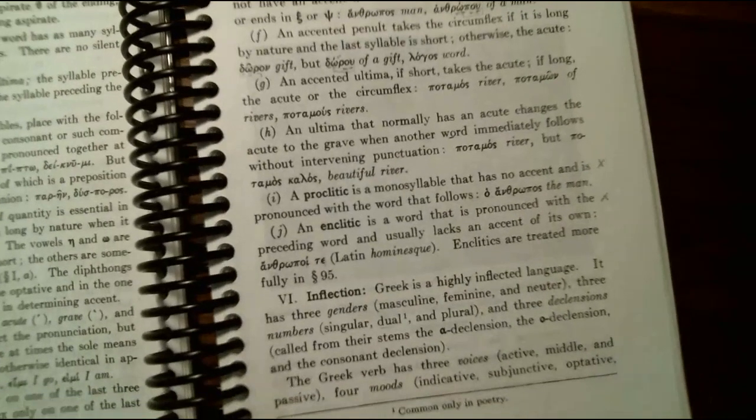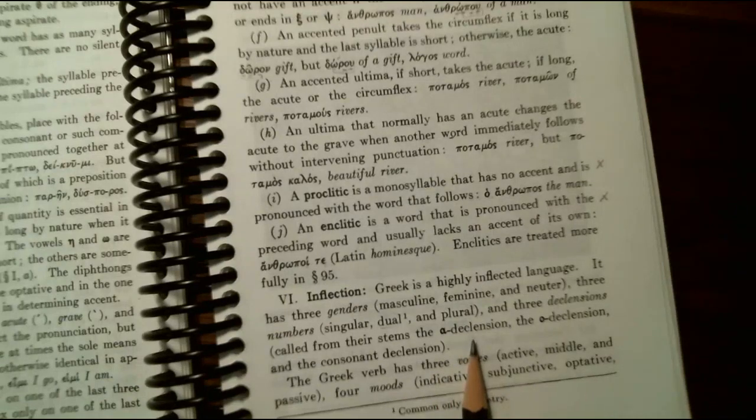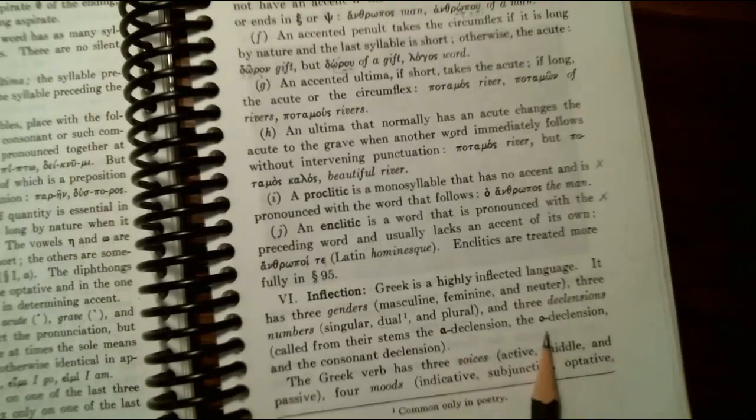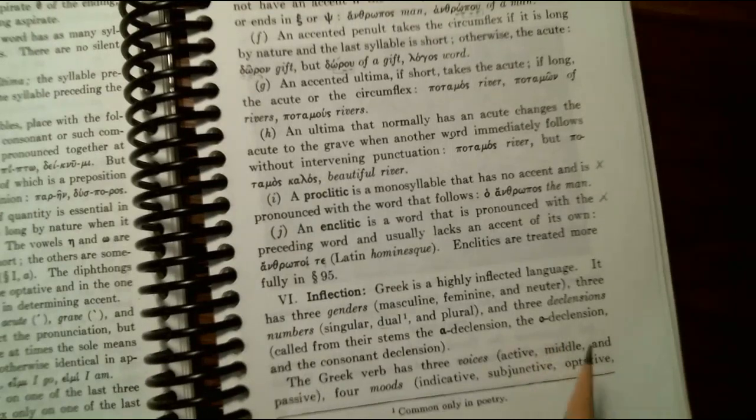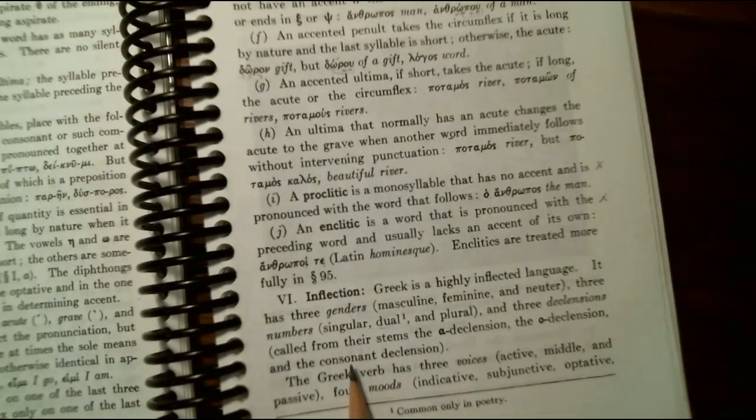And then we call them by their names: the alpha declension, which is your feminine words, the Omicron declension, which is going to be your masculine and neuter words, and then the consonant declensions. We'll get to those later on. We'll learn those last. Those are a little more complicated, but we will get to it in time.